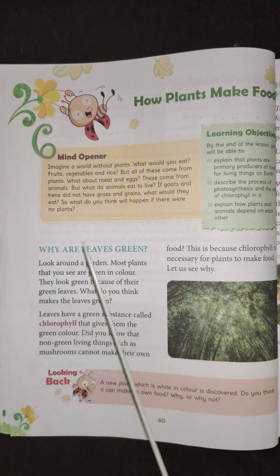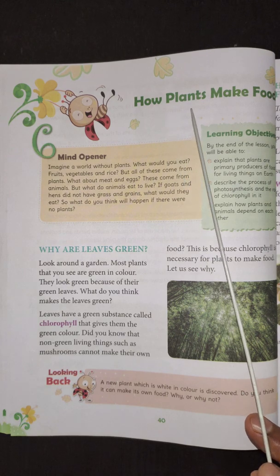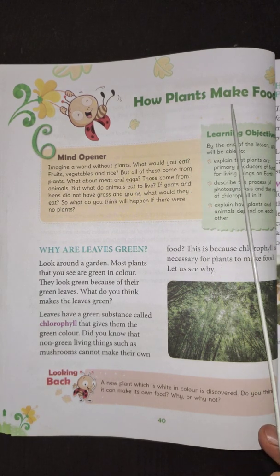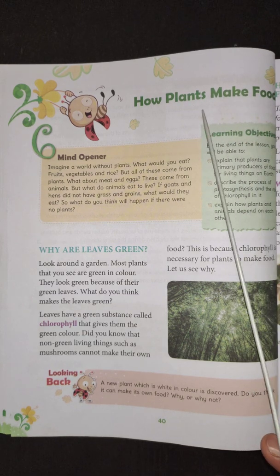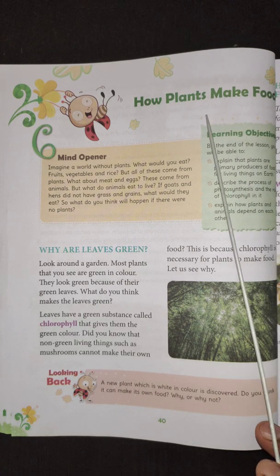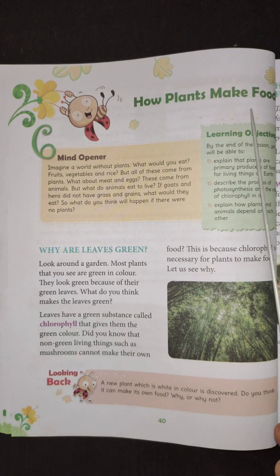Hello children, today we'll learn the 6th chapter in science. The name of the chapter is How Plants Make Food. Animals cannot prepare food, whereas plants can prepare food by using carbon dioxide, water and sunlight. They prepare food by a process called photosynthesis.